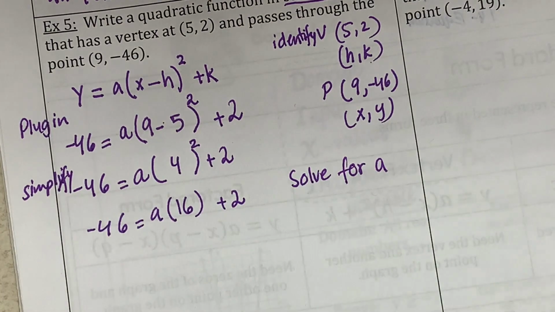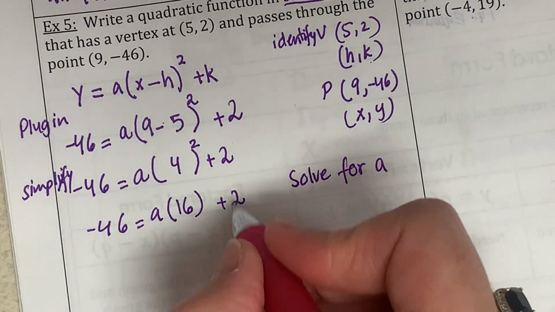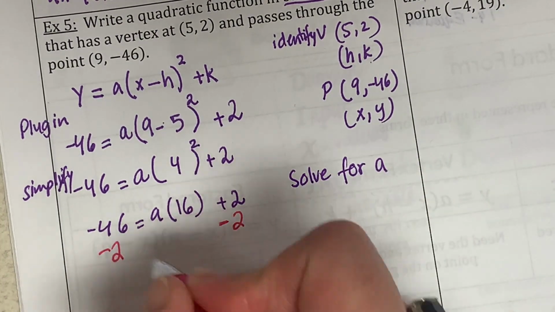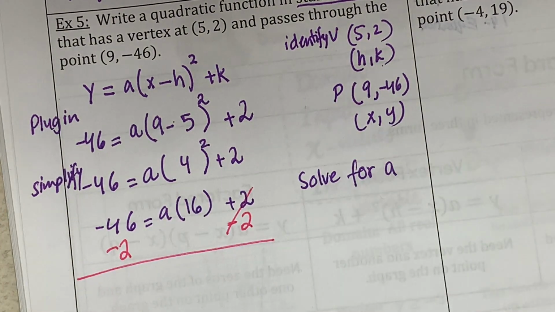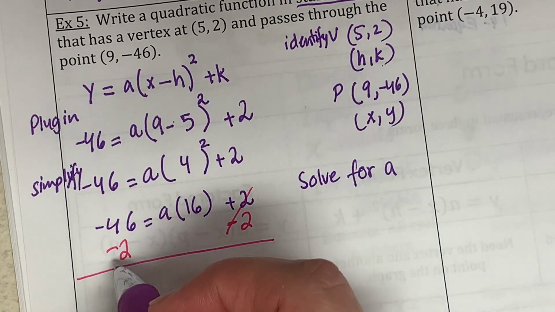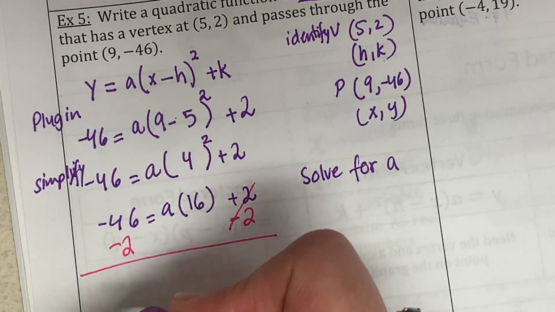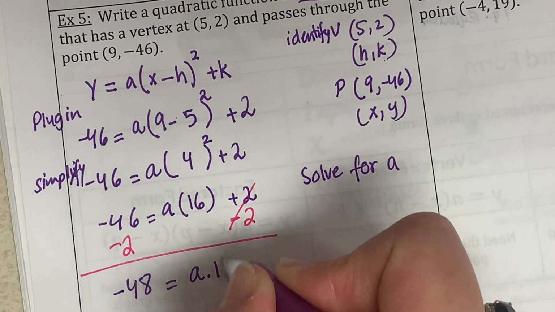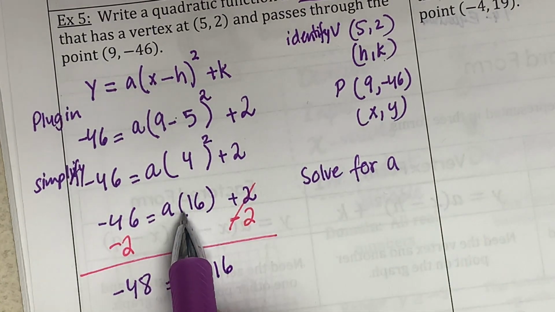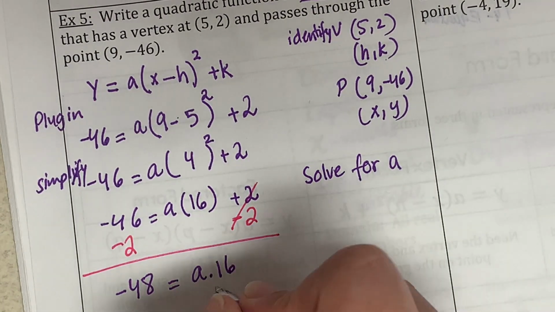So in order to solve for a, the first step I'm going to do is subtract 2 on both sides. 2 minus 2 is a 0. Negative 46 minus 2 is a negative 48 equals a times 16. Notice I just got rid of that parentheses because I don't need them.